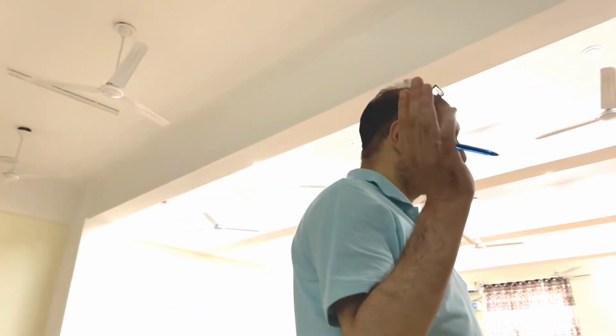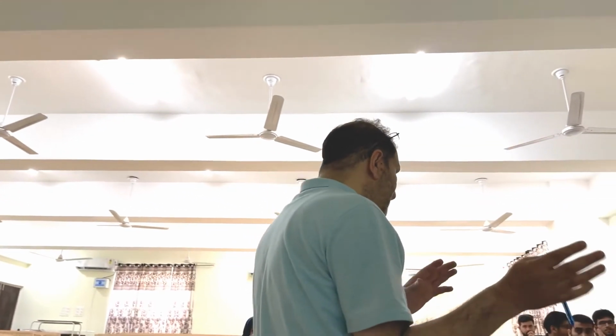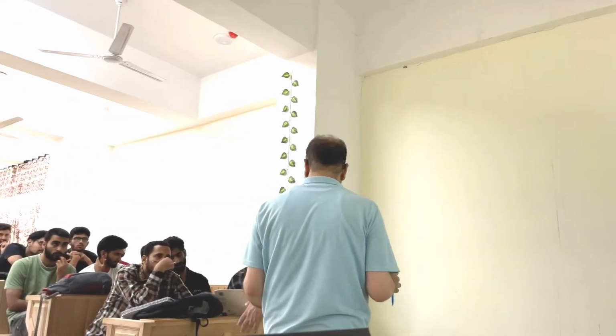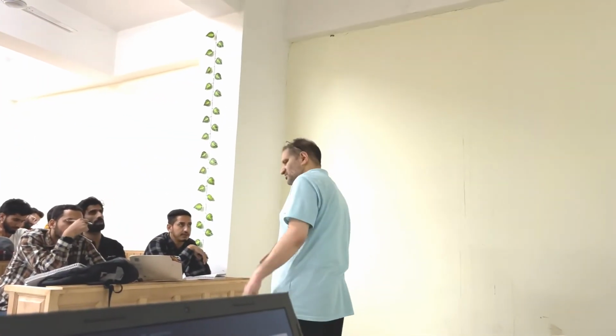Lateral geniculate body, again there is the same homonymous type of hemianopia, but it is incongruous. It is not similar.